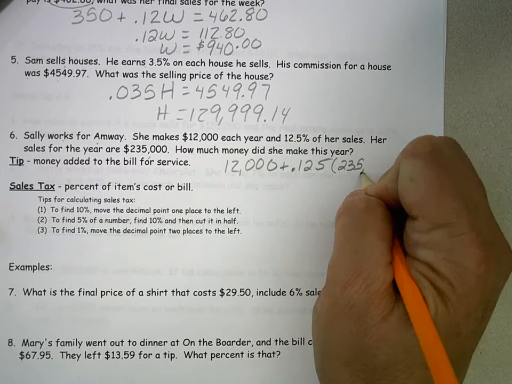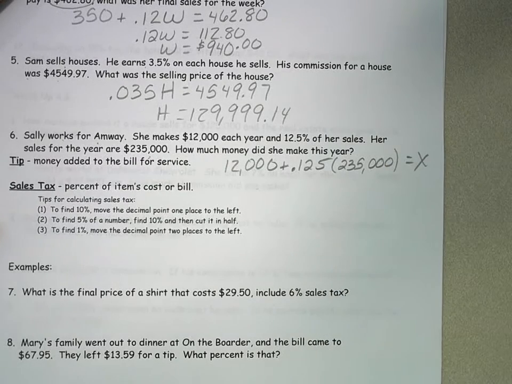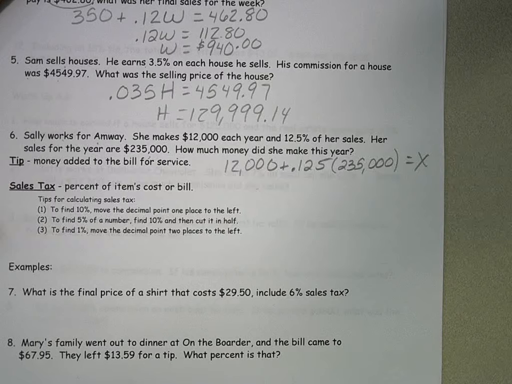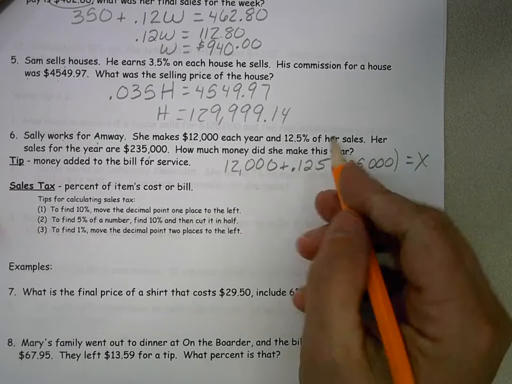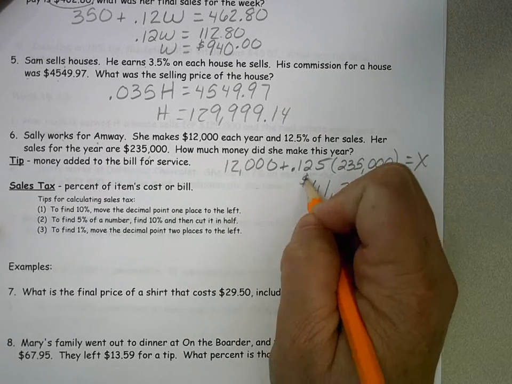So we will multiply that by 235,000 and that is how much money she made. And she would make $41,375.